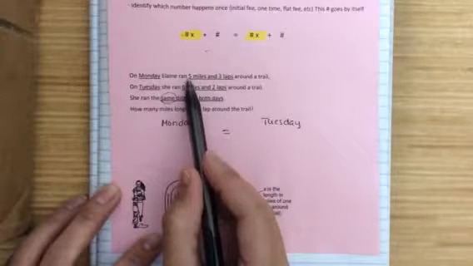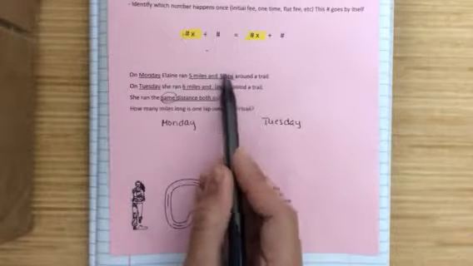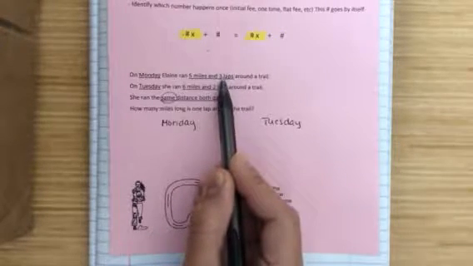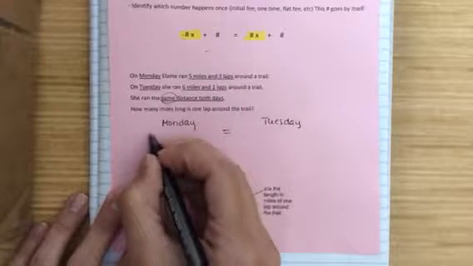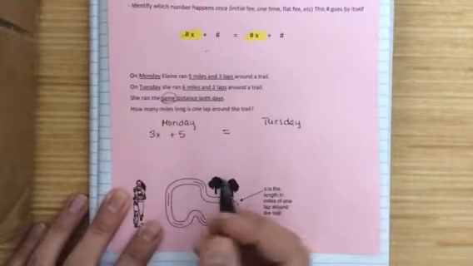On Monday, you ran 5 miles and 3 laps. So what is it that we're repeating? We're repeating the laps. So the number that you're repeating, that's what goes with the x. So it is 3x plus 5.